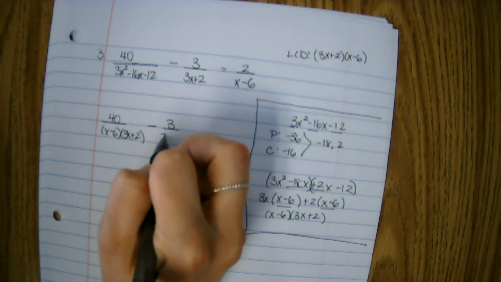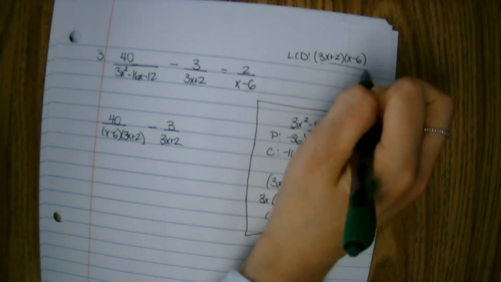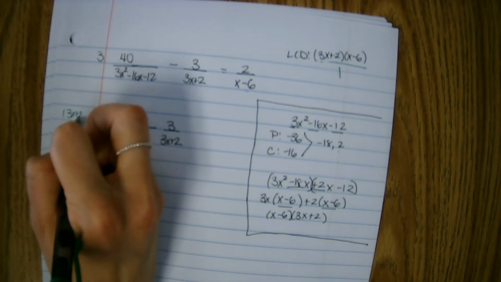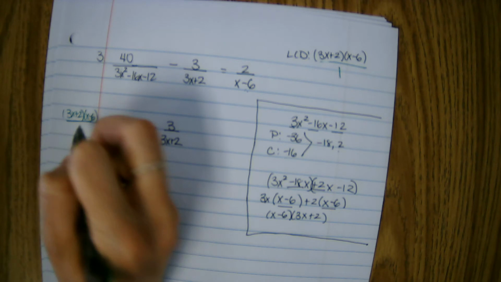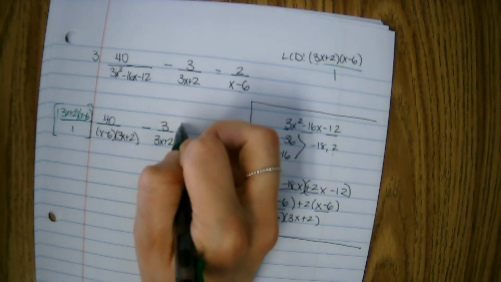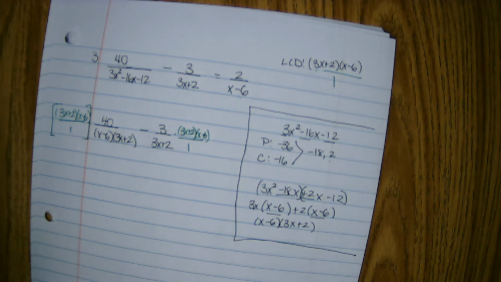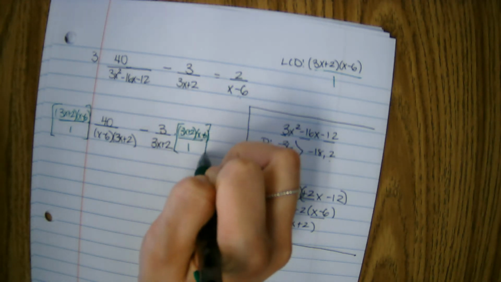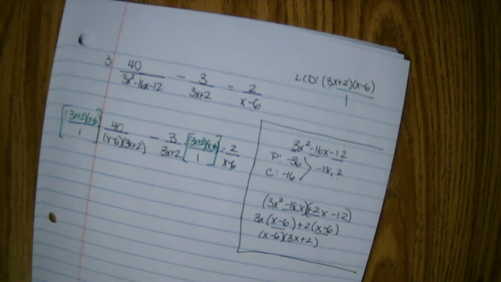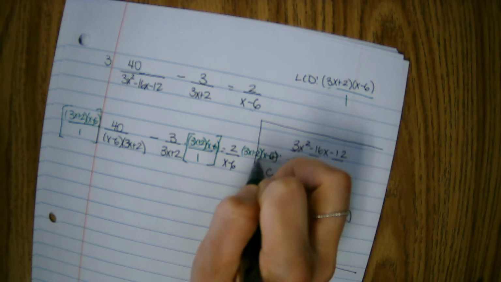So now we're going to take each term and multiply by this entire LCD over 1. So I'm going to multiply this by 3x plus 2 times x minus 6 over 1. And if you don't have colors, you can use brackets to separate it, or just the parentheses is fine too. And equals, a little tight on space here. And again, multiply this by 3x plus 2, x minus 6 over 1.